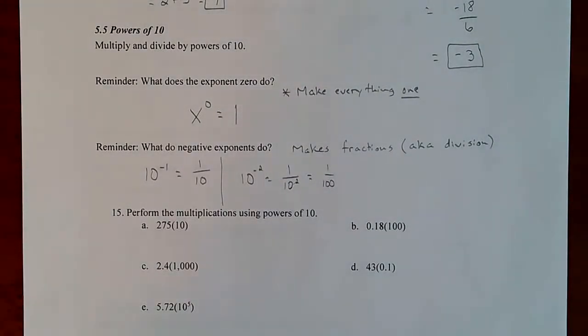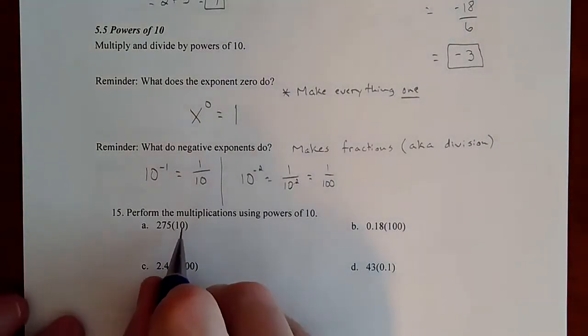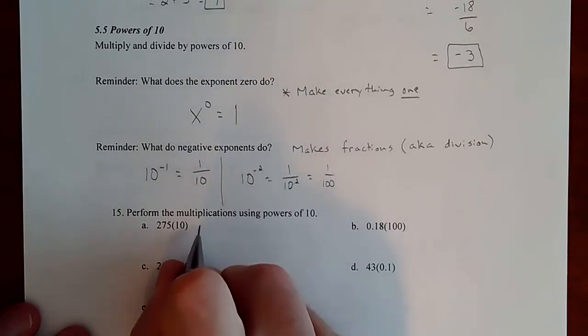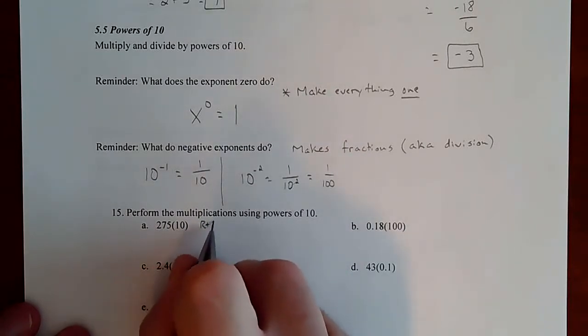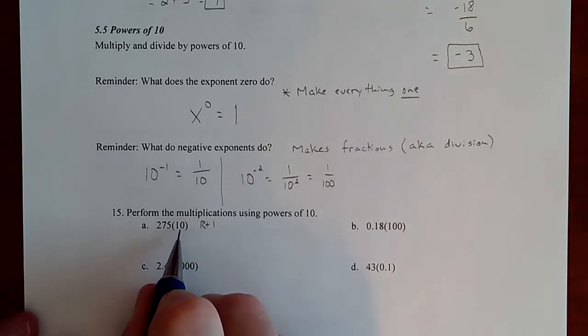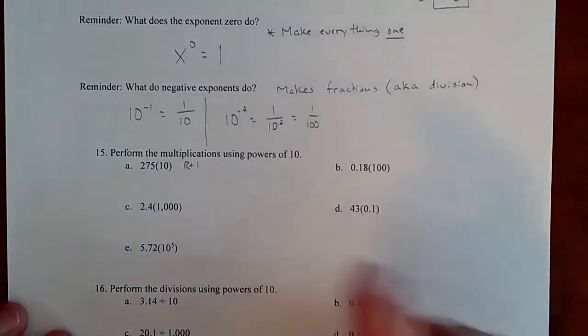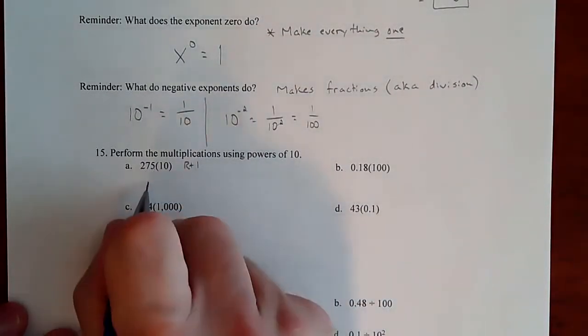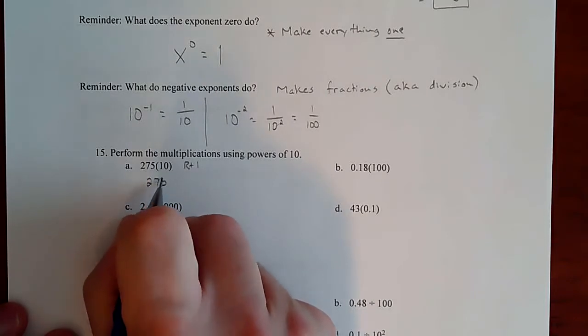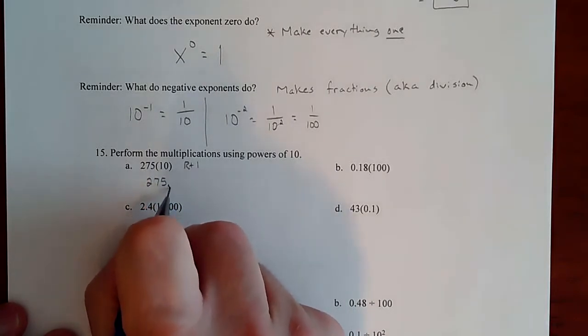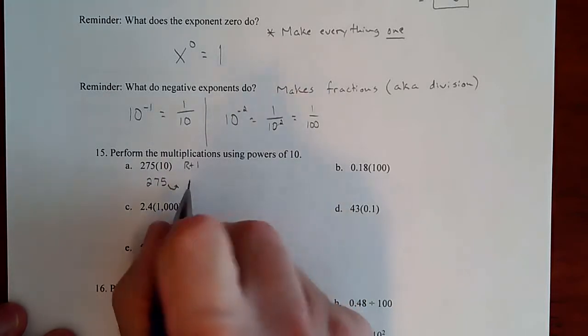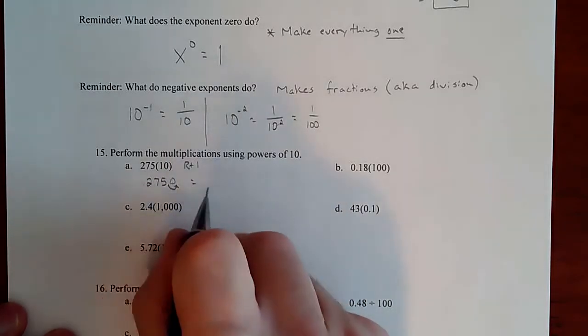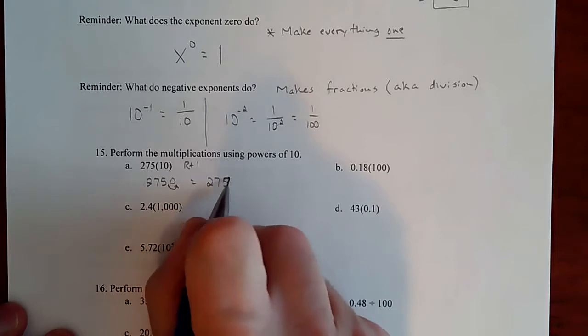Okay, so we have a couple things that we can do. And remember that when you're multiplying by 10 or dividing by 10, you are just moving the decimal around. So it kind of just depends on what it is. Here we're going to move the decimal right 1 because it's moving right based on the number of zeros that you have. So we're going to take that 275. The decimal is currently right there. We're going to move it 1 spot to the right, and we have to fill that gap. So we're looking at 2750.